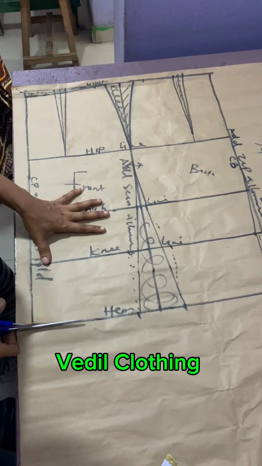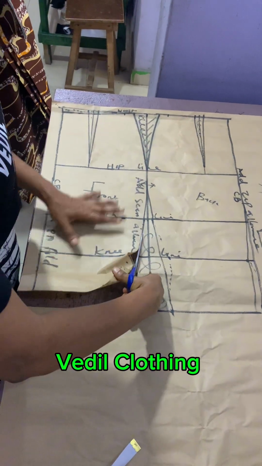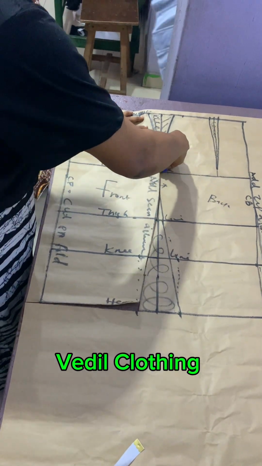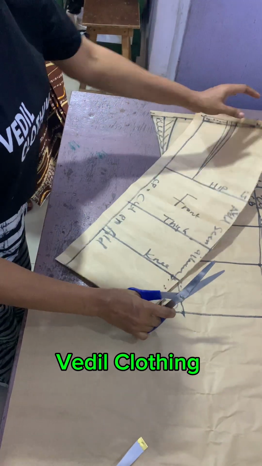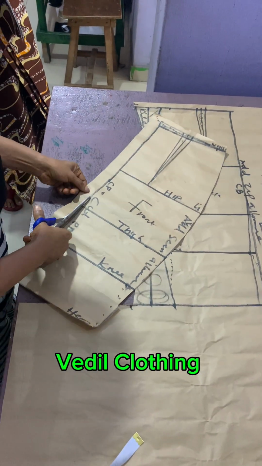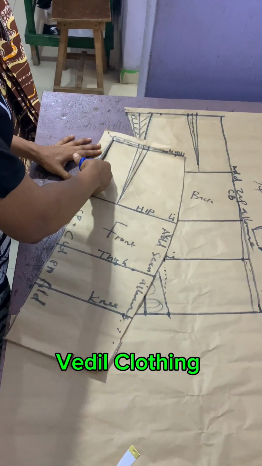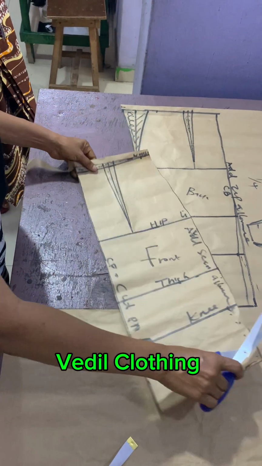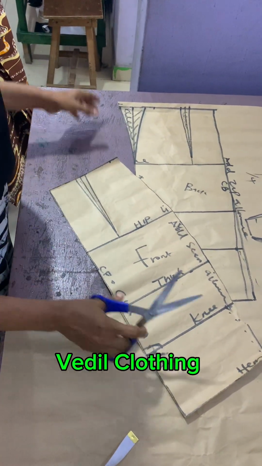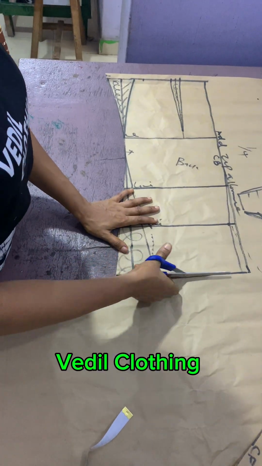So we cut out our pattern. So this is the front pattern. Cut the back pattern.